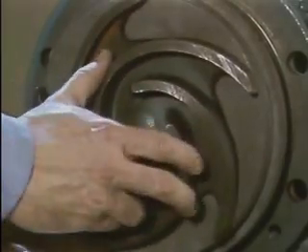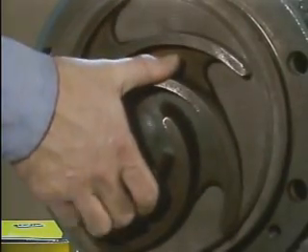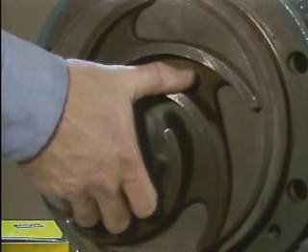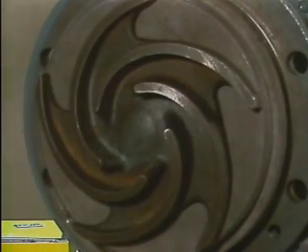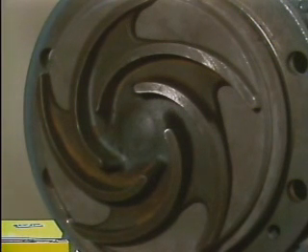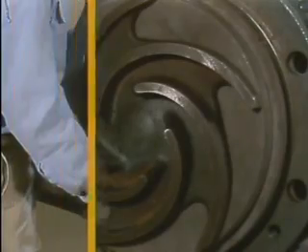The clearance between the impeller and the backplate must be measured to make certain that the impeller is positioned correctly. The impeller holds the shaft sleeve in place, so if the impeller is out of position, the shaft sleeve and the mechanical seal components on the sleeve could be out of position as well. And if these components are out of position, the mechanical seal could fail.